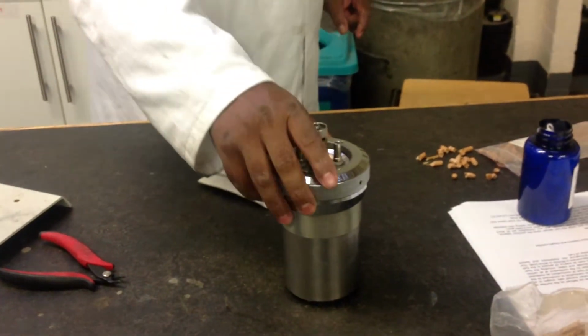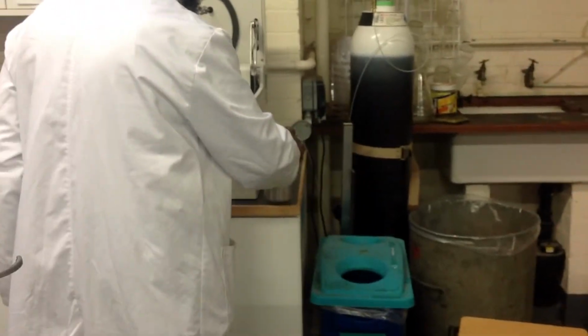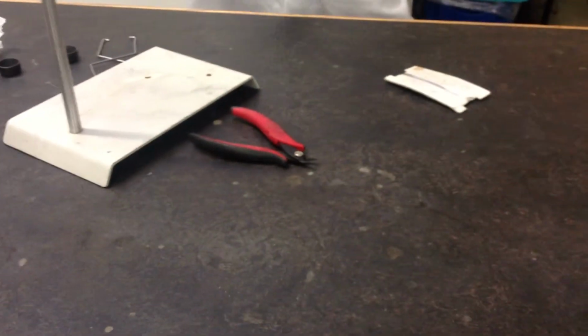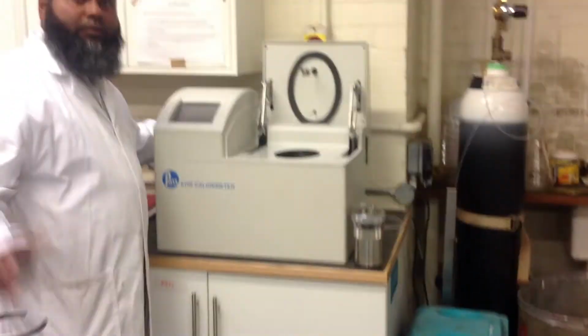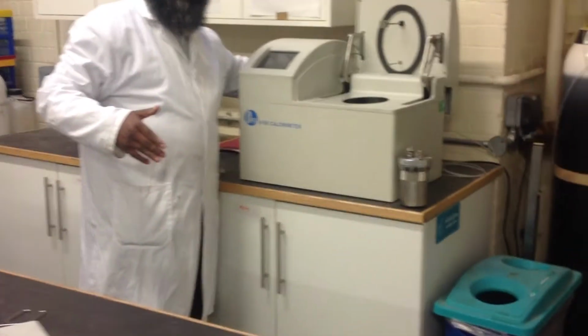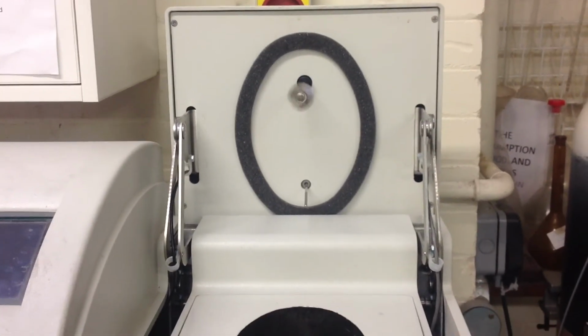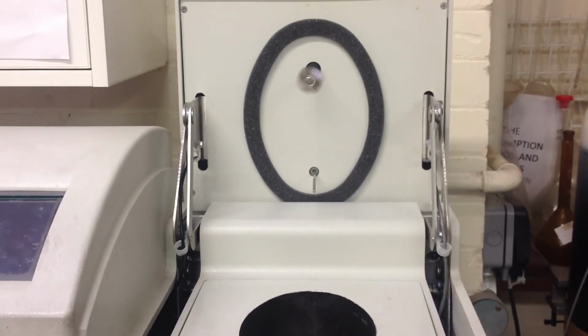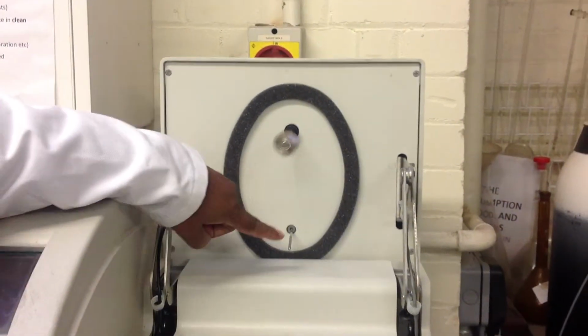Okay, and then we'll take this vessel next to the machine now. Let's switch on the machine. So you can see the machine now. This is a stirrer, and this is the thermocouple.